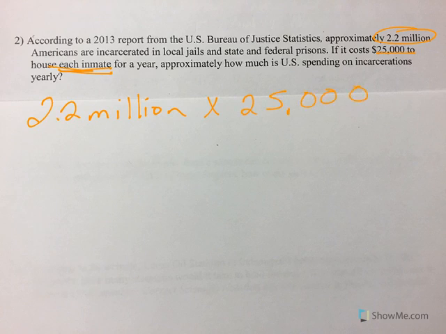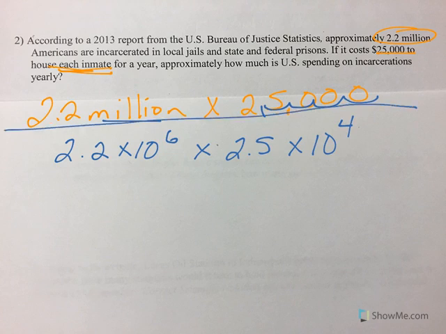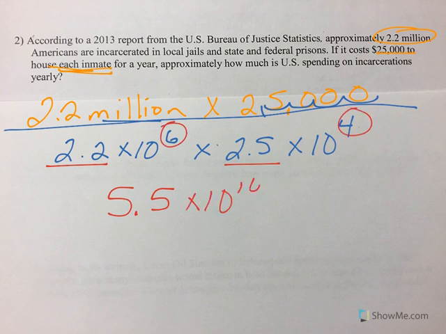We know our number is going to get bigger because it's costing a lot of money. So let's go ahead and change these to scientific notation to make that easier. Million means 6, so times 10 to the 6th. 25,000, I want my decimal point to be here. So that was 1, 2, 3, 4 places. So now I'm dealing with the blue problem. If I multiply my non-powers of 10 numbers, I end up with 5.5. And then since I'm multiplying, I add my exponents and I get times 10 to the 10th.